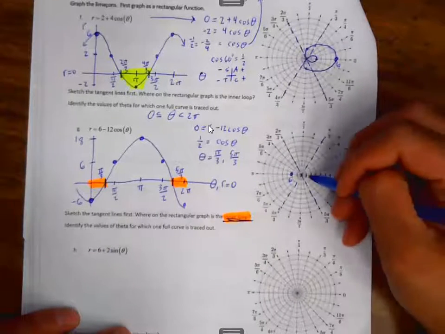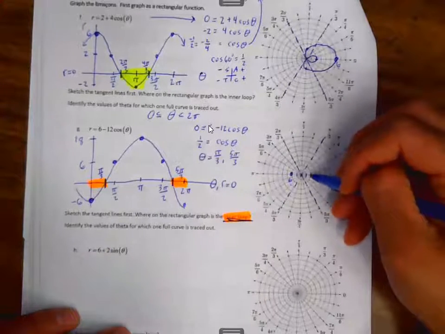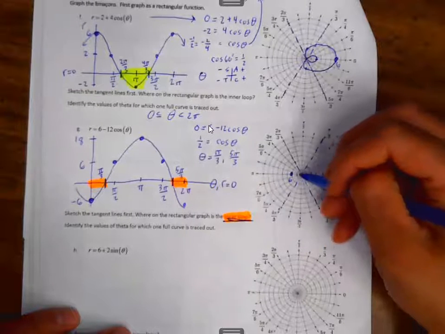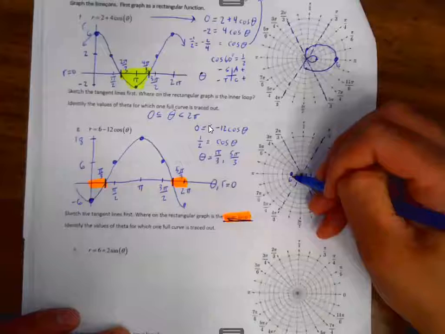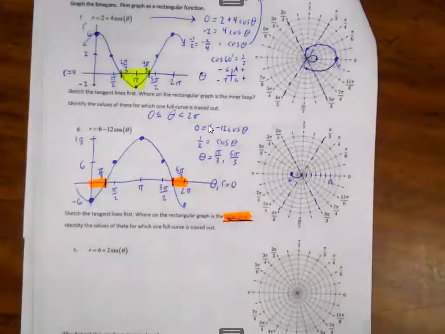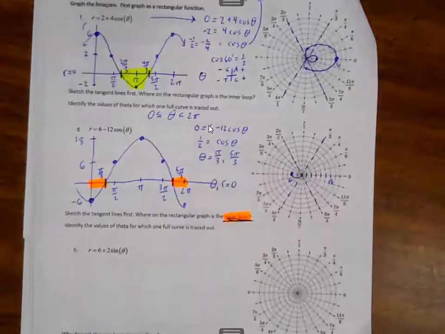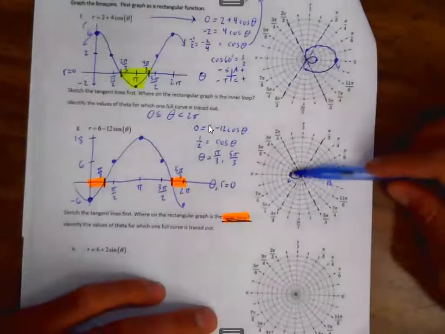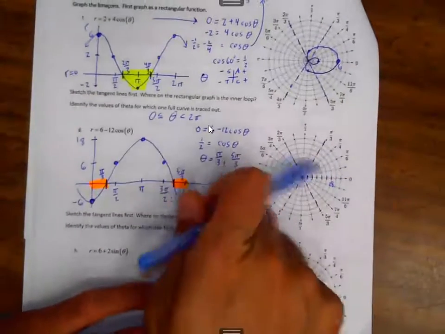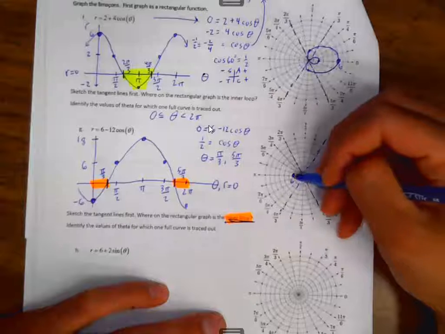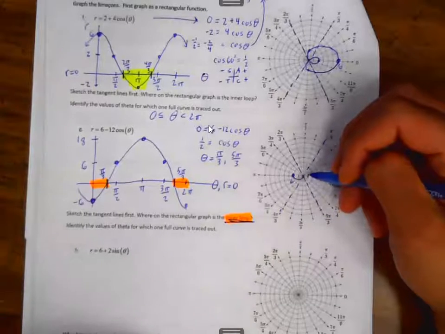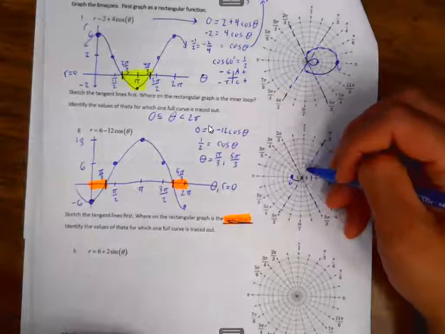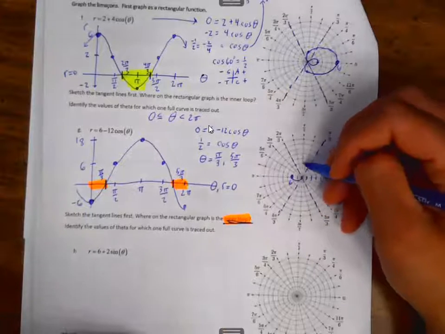Then from 0 to pi over 3, r is increasing from negative 6 to 0, so it's going to be getting closer to the pole that way. That's half of our inner loop. We started off here and then rotate from 0 to pi over 3, but we're working in reverse because r is going from negative 6 to 0. Then from pi over 3 to pi over 2, from here to here, r is increasing from 0 to 6.